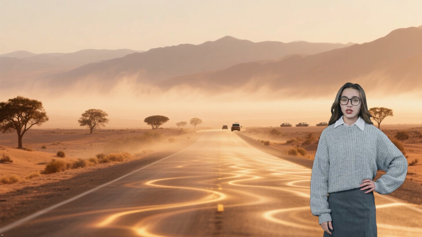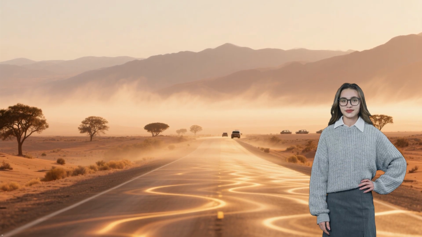A mirage is an optical phenomenon caused by the bending of light rays as they pass through layers of air at different temperatures, resulting in the appearance of displaced or distorted images of distant objects.